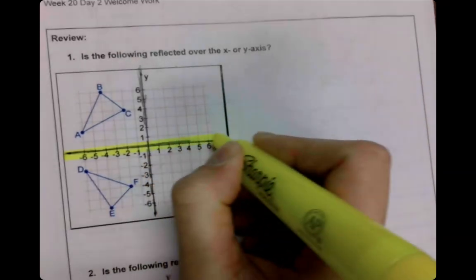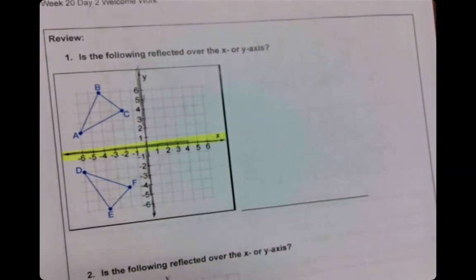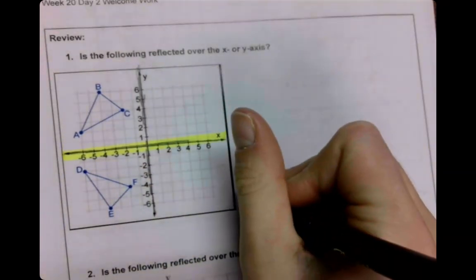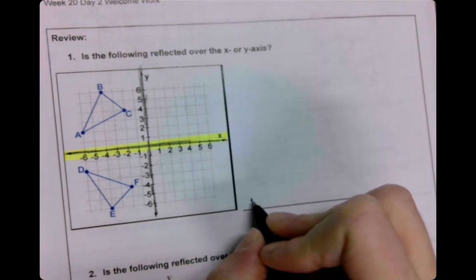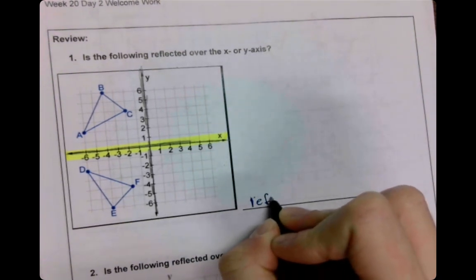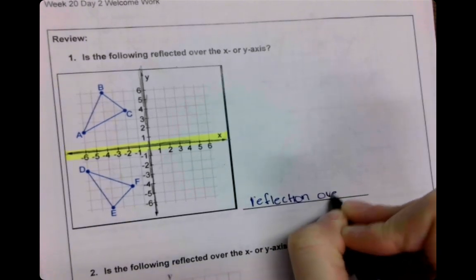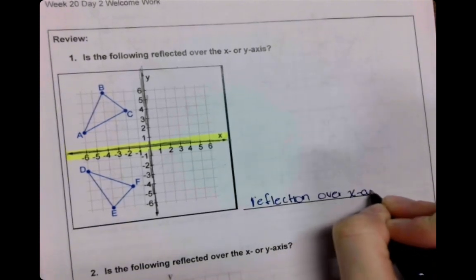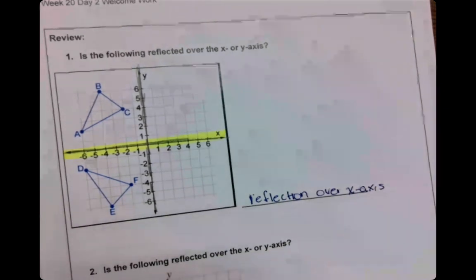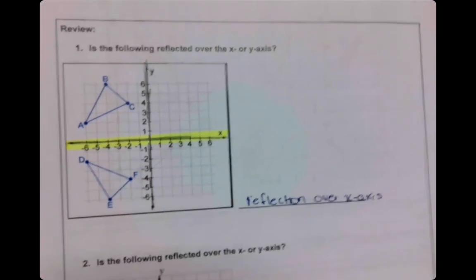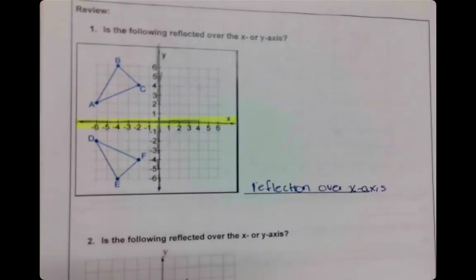So I'm going to use my highlighter and legit highlight it. And then down here, we are going to put reflection over x-axis. Okay? So this one was flipped, reflected over the x-axis.